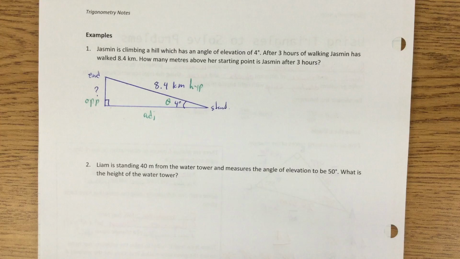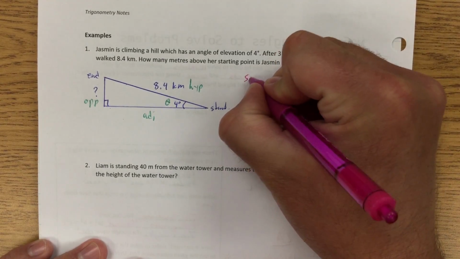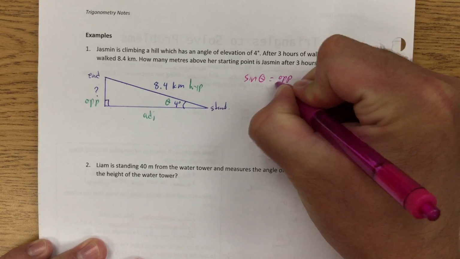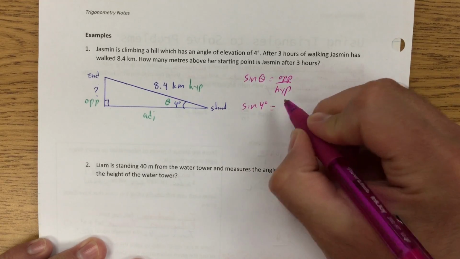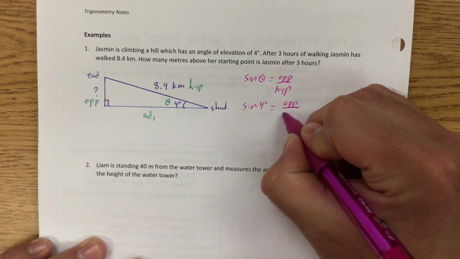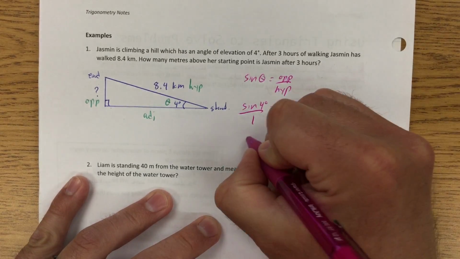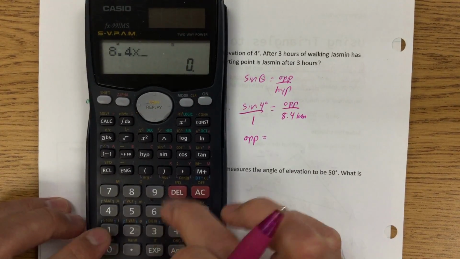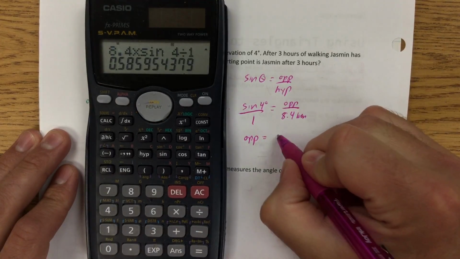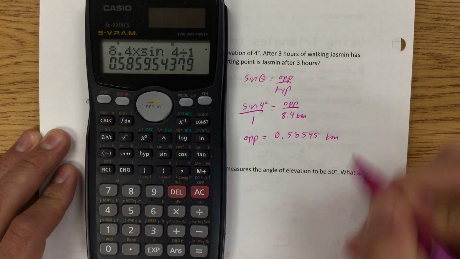Again, it's important that we recognize what piece of information we are dealing with. So, to find the opposite side, we're going to be using our sine function. And so sine of our 4 degrees is equal to the opposite, which we don't know, over the hypotenuse, which is 8.4 kilometers, over 1. So we got 8.4 times sine of 4 divided by 1 is 0.58595 kilometers.